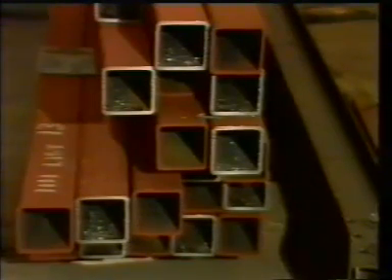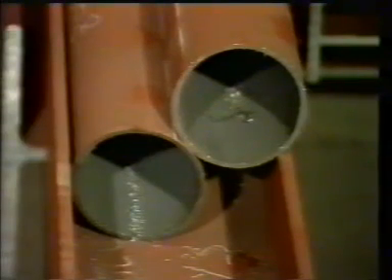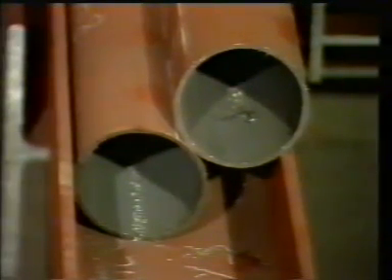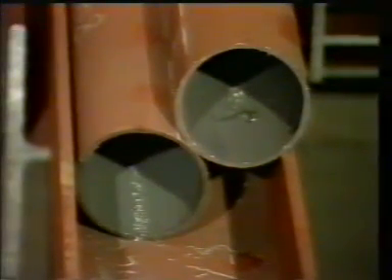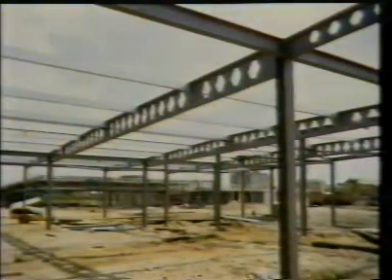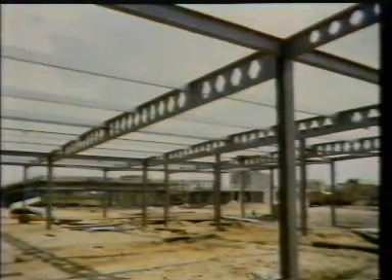Standard closed sections are essentially tubes which may be square, rectangular or circular in cross-section, with overall dimensions varying from 20 millimeters to 450 millimeters. Some of these sections are the basis of other standard sections, such as castellated beams and structural tees.